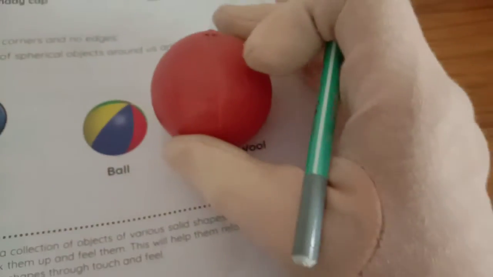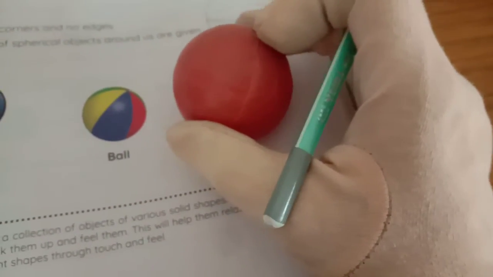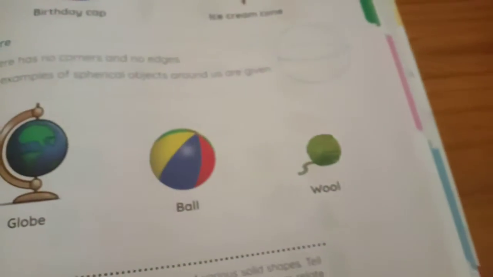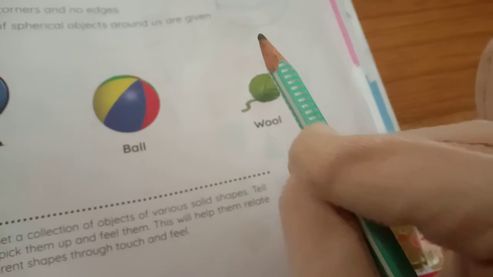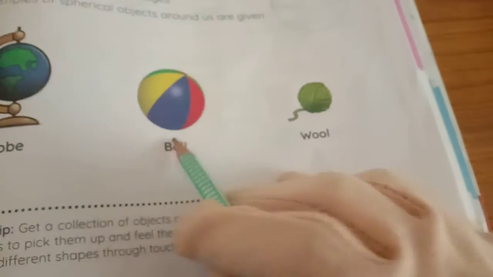Now look at this ball. Does the ball have edges? No edges. And does it have faces? This is the face. In the ball, this whole side is the face, and it has no corner. Okay, 1 face only, no corner and no edges.